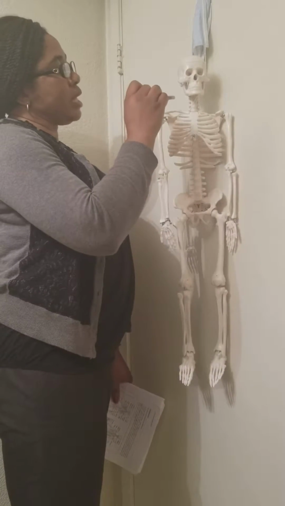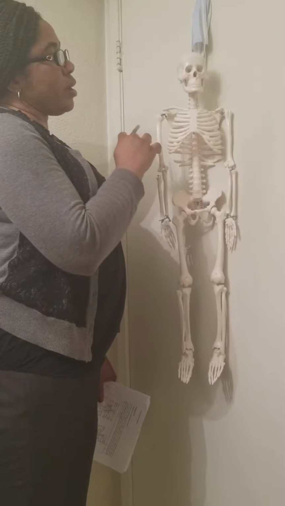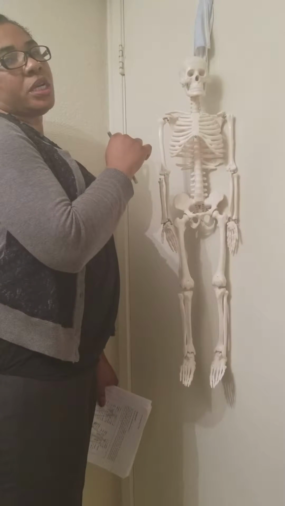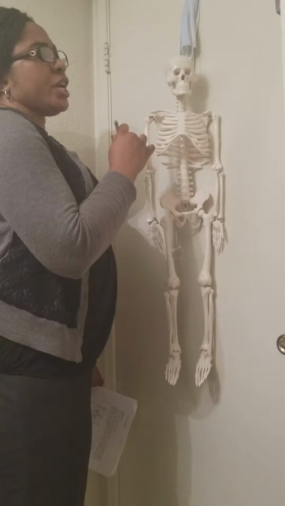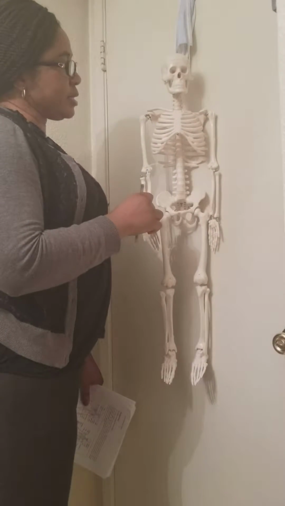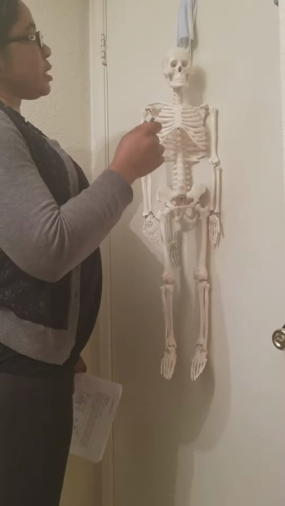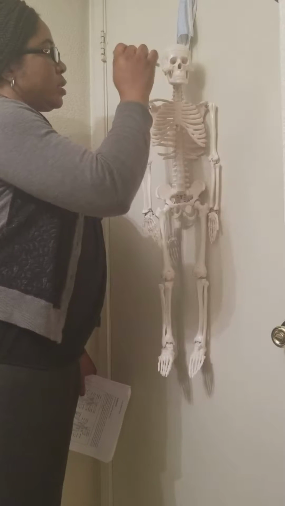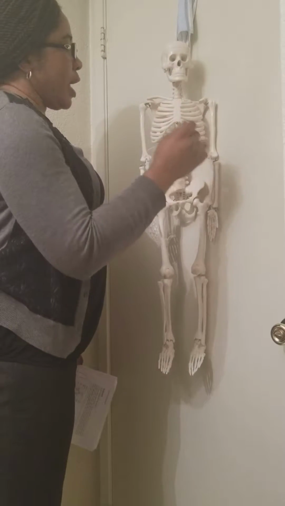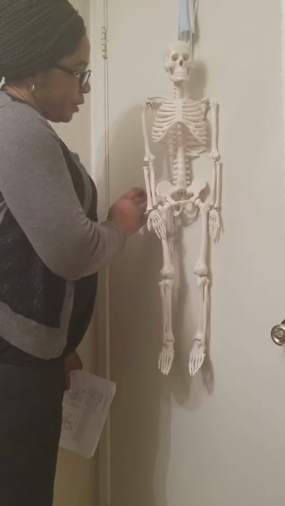The human skeleton consists of two major regions, which are the axial and the appendicular skeleton. The axial skeleton comprises the bones of the skull, the thoracic, and the vertebrae.